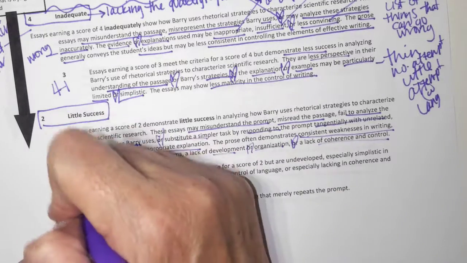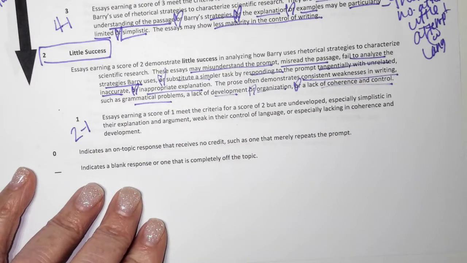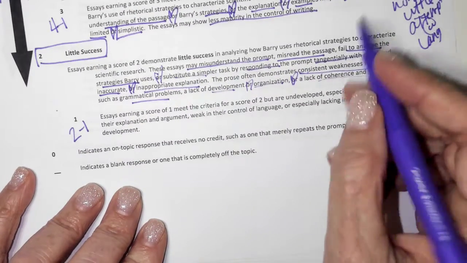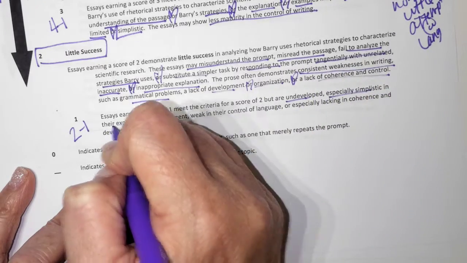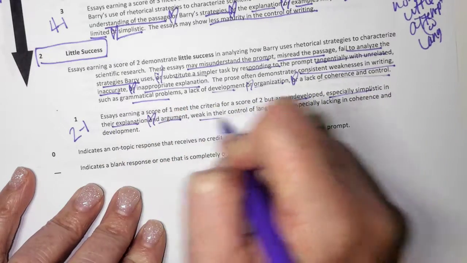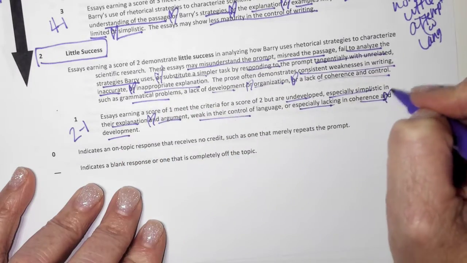And then a 1, again, is just one more thing done not so well, or one less thing done well. They're undeveloped, especially simplistic in their explanation and argument, weaken their control of language, or especially lacking in coherence and development.